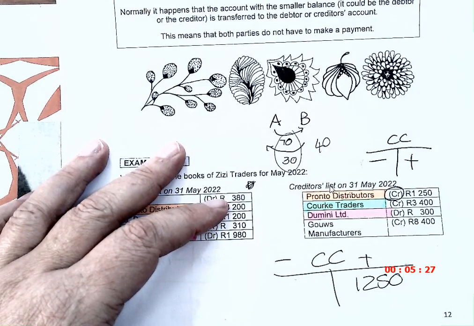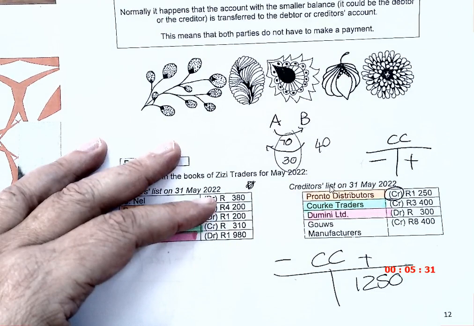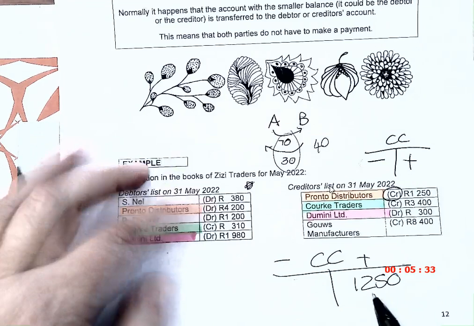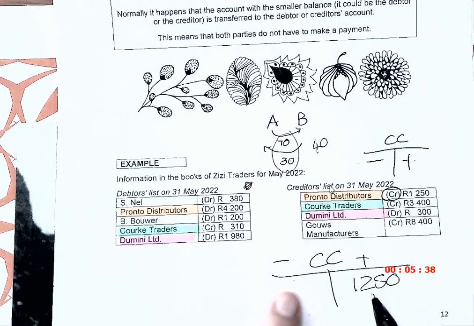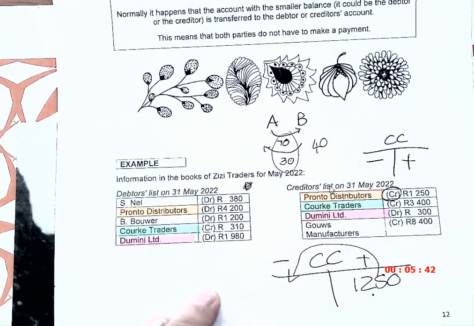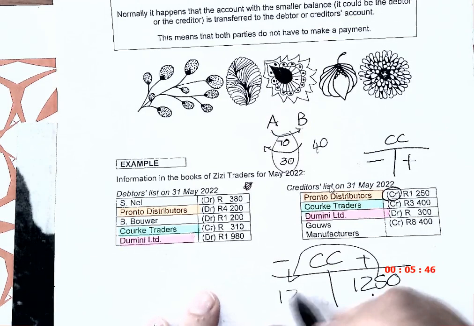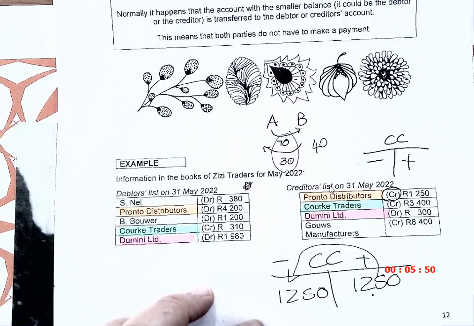Don't say minus, in this case it's minus, but to minus, what did I do? I took it to the opposite side. Can you see that? So I'm going to put it in here. Does that make sense? So can you see Pronto as a creditor is now 0.